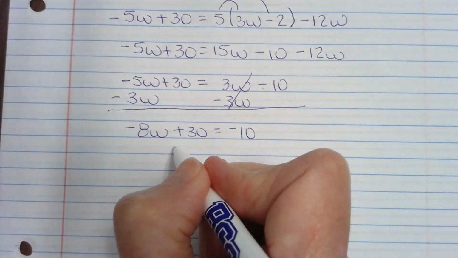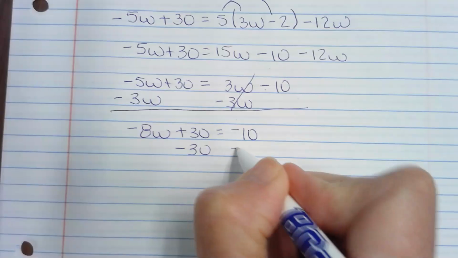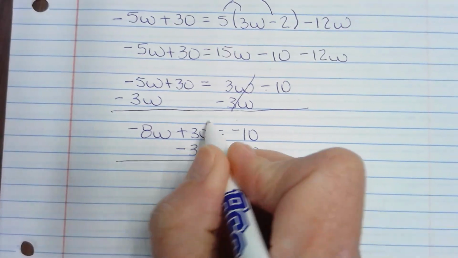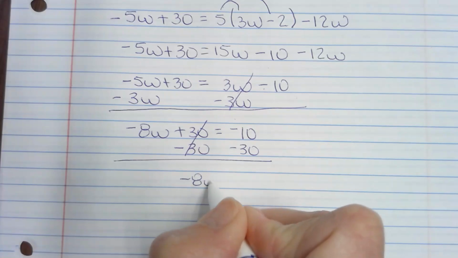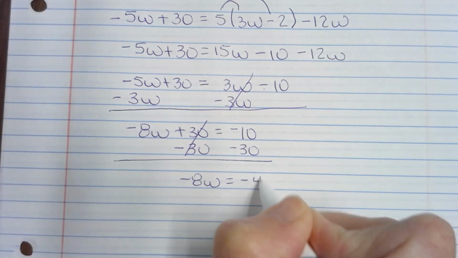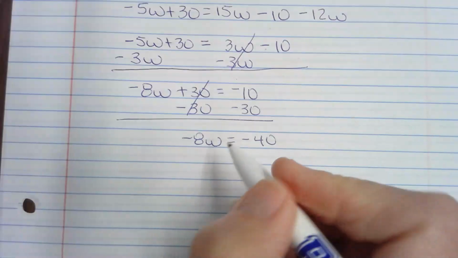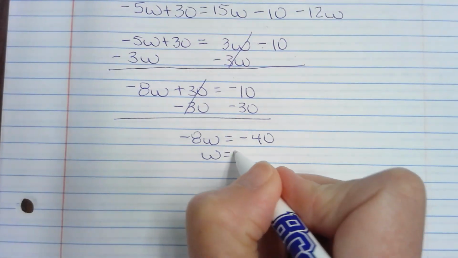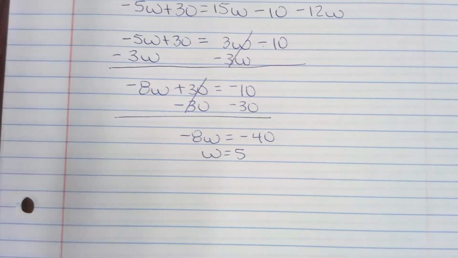So now it's a 2-step equation. I'm going to subtract 30 on both sides. I get negative 8W equals negative 40. And now I divide both sides by negative 8. And the correct answer is 5.